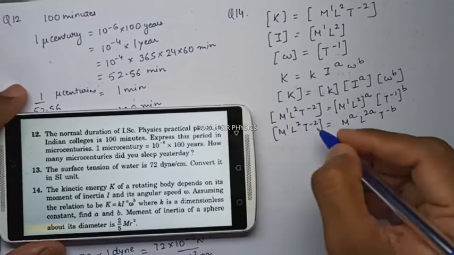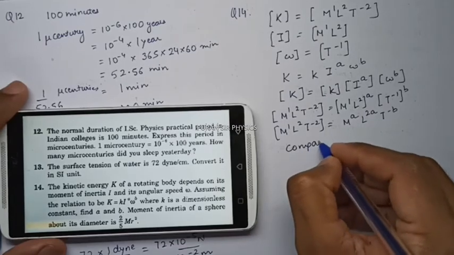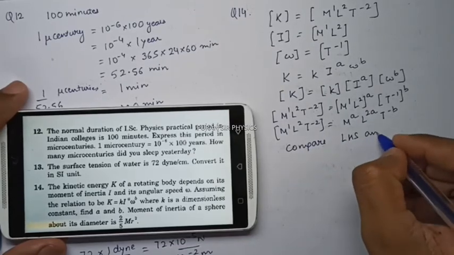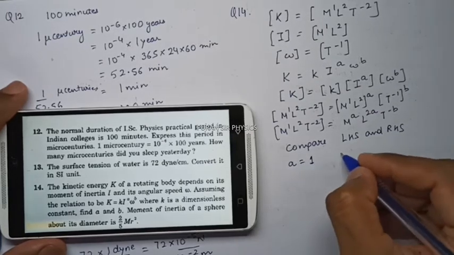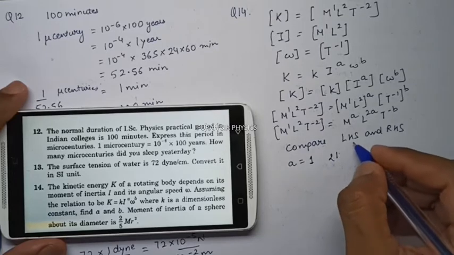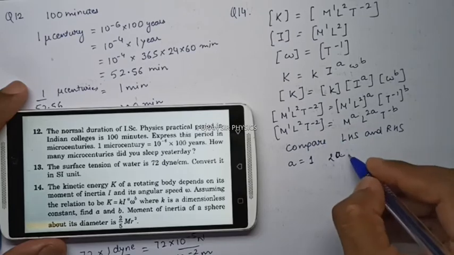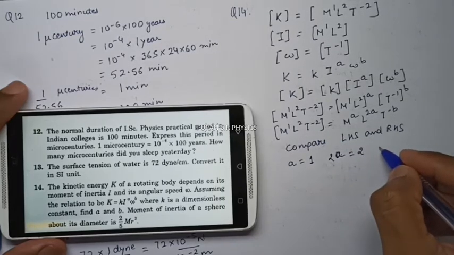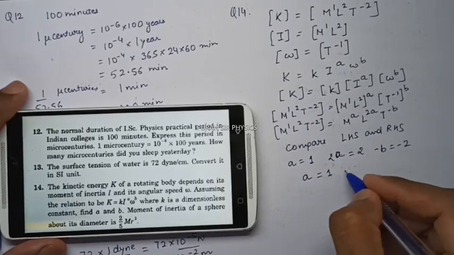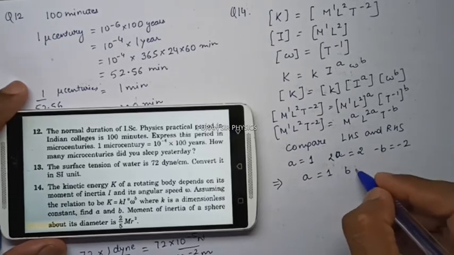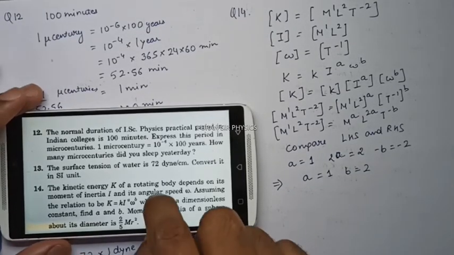So now we have to compare left hand and the right hand. So from here, your a comes out to be 1, and in the second, from L, 2a comes out to be 2, and your minus b is equal to minus 2. So from here, a is equal to 1 and b is equal to 2. So these are the values of a and b, and that is what we had to find.